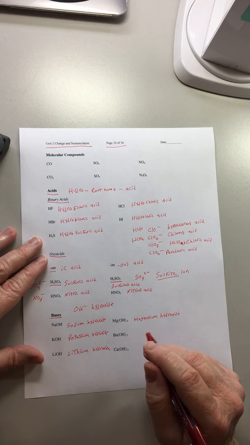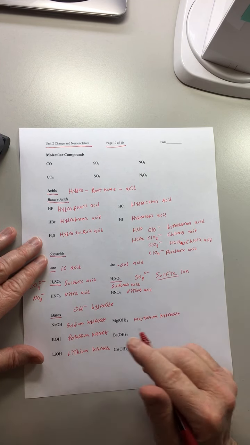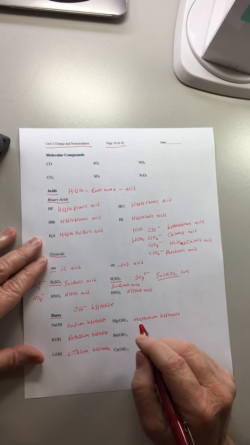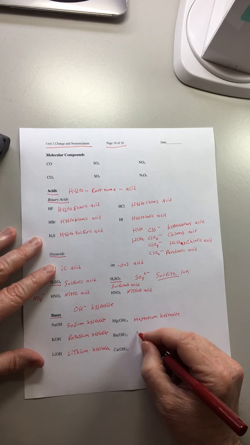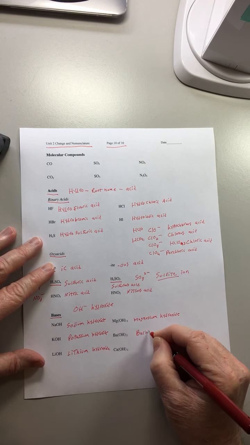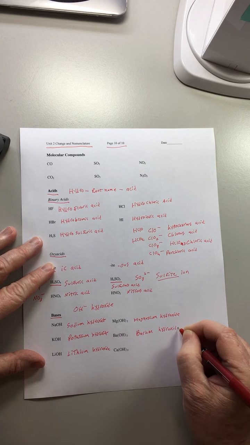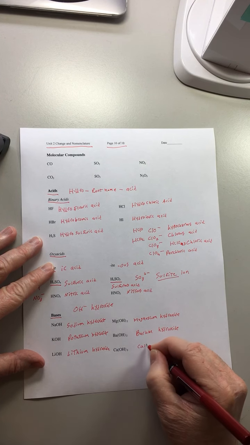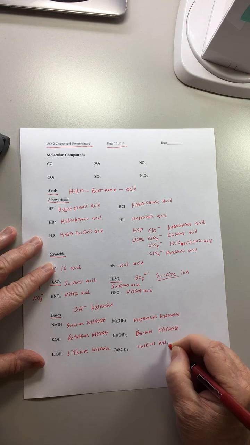The only exception being when we're dealing with transition metals, we would include the Roman numeral that tells us the charge on the transition metal. So this would be barium hydroxide. And this would be calcium hydroxide.